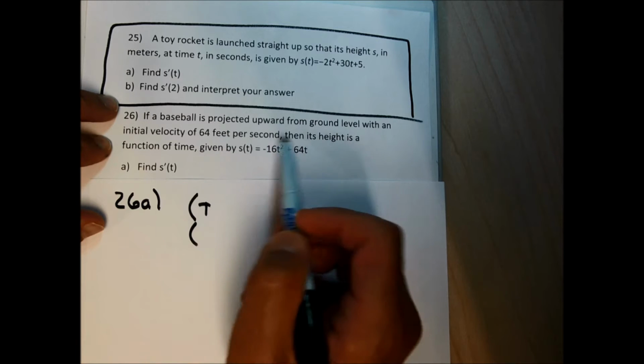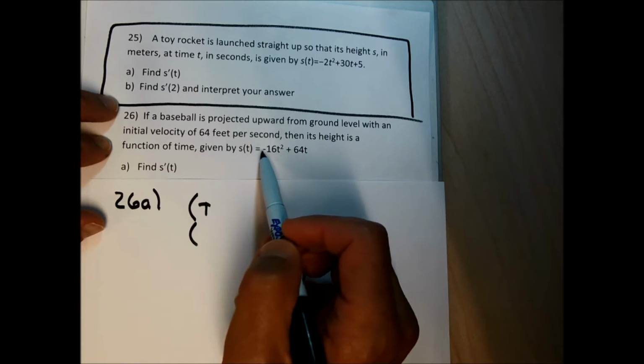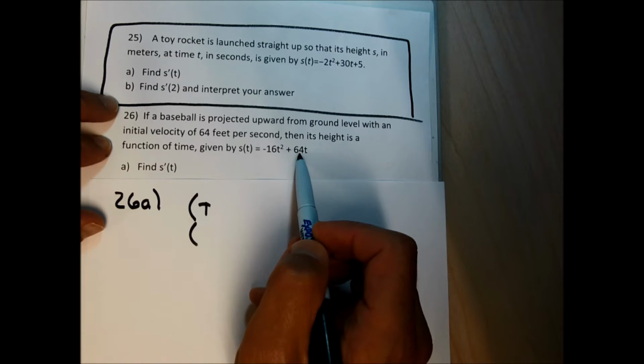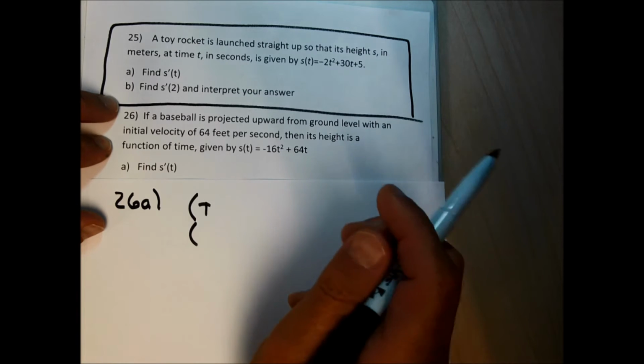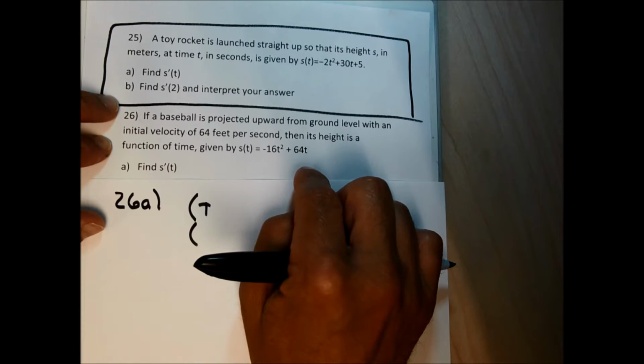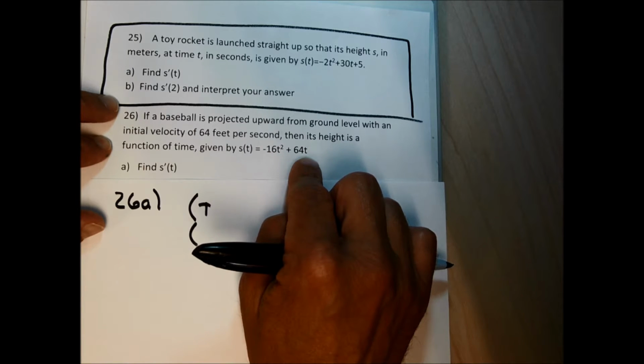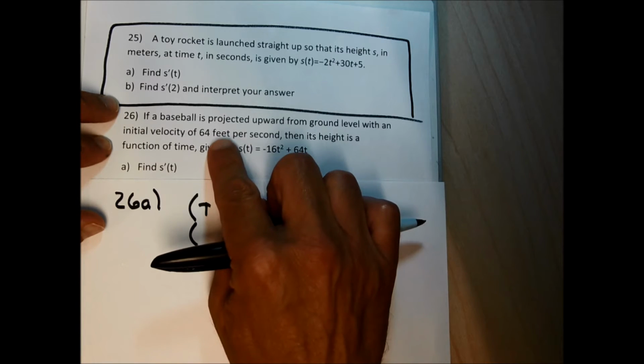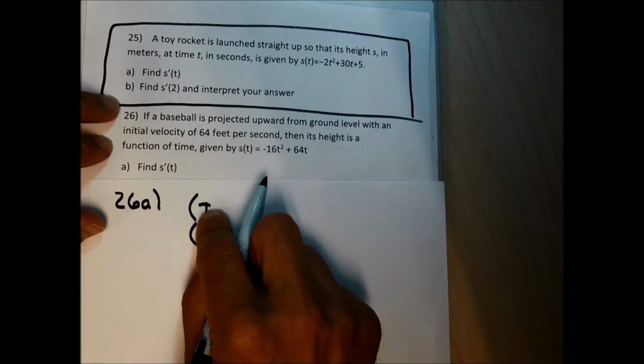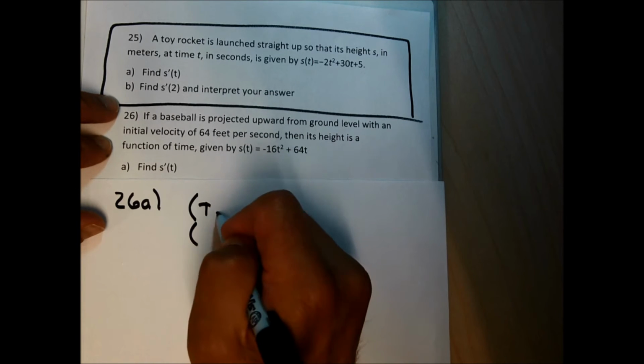Its height is a function of time given by s of t equals negative 16t squared plus 64t. So how this function worked in section 1.4, it's going to work the same. If I put in a value for t, which is a time in seconds, what I get out is the height of the baseball in feet. So each point is going to have a time in seconds and a height in feet.